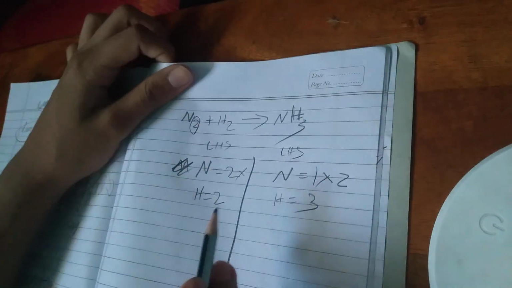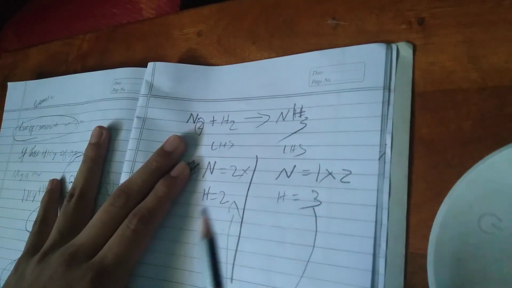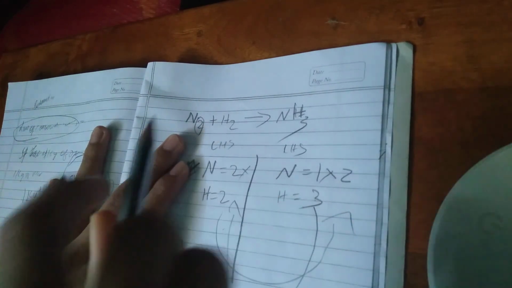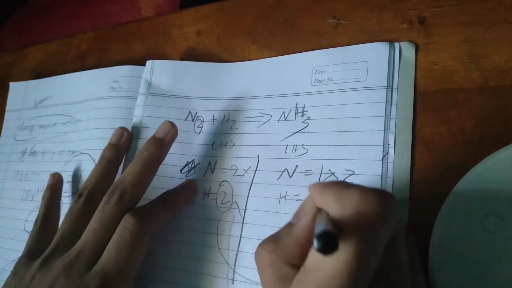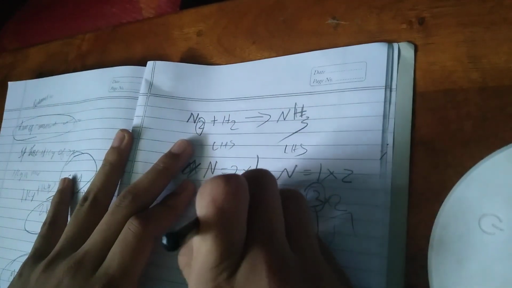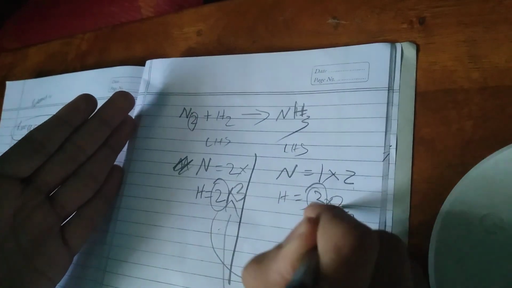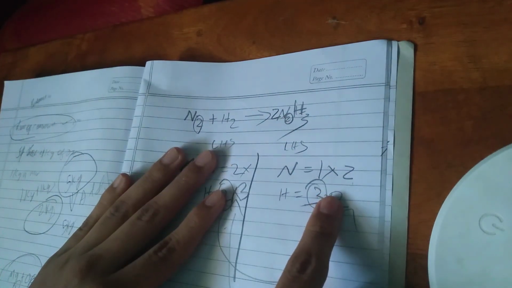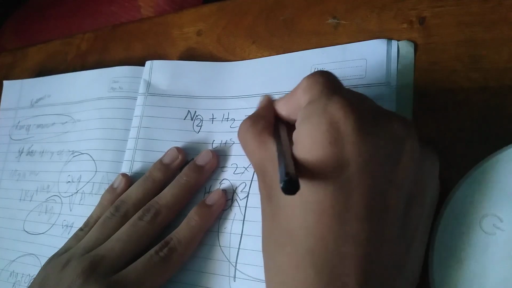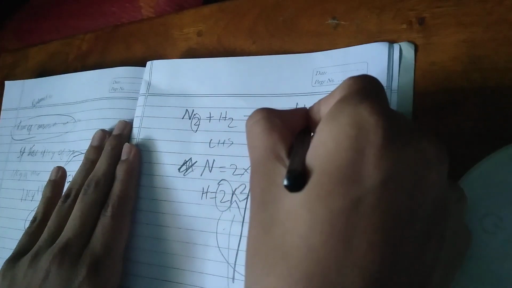So I'll tell you one trick. Let's multiply this number here and this number here. So what we will do, we will multiply 2 here, right? We will multiply it here, and 3 here, right? We will multiply it here. But now what happens is that if we multiply 2, let's put 2, that means nitrogen will become 2. Here there is nothing, right? So nitrogen will become 2 and this will become 6.